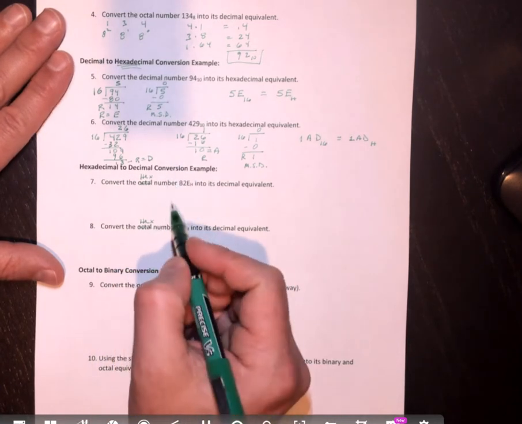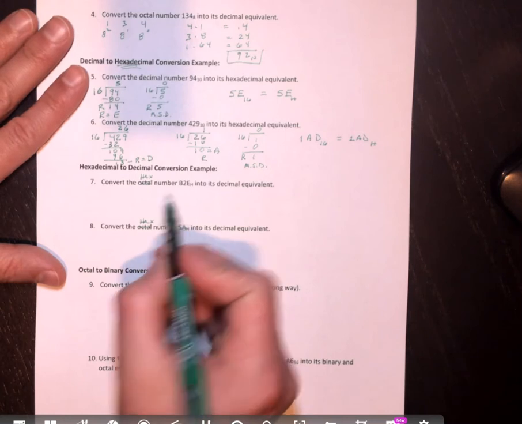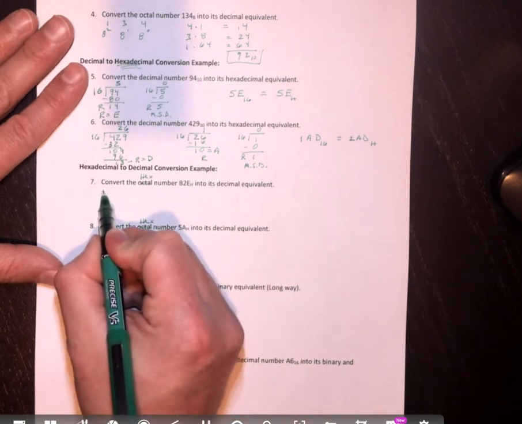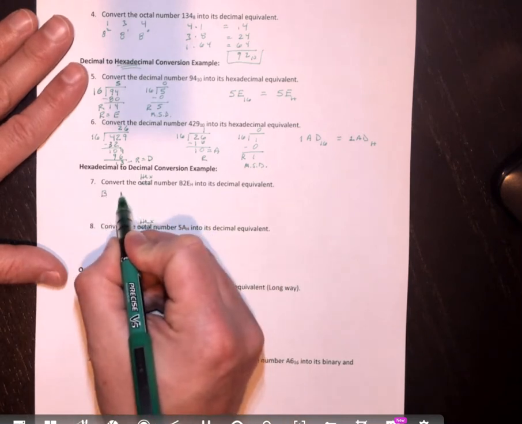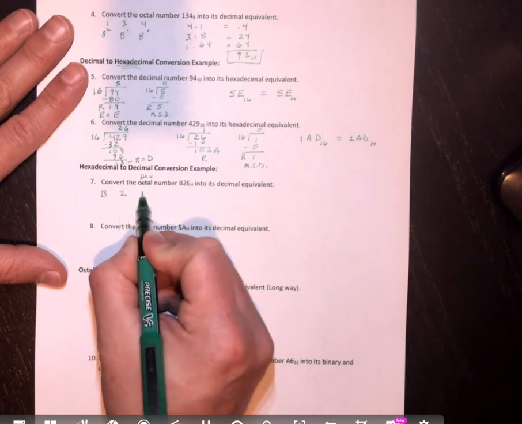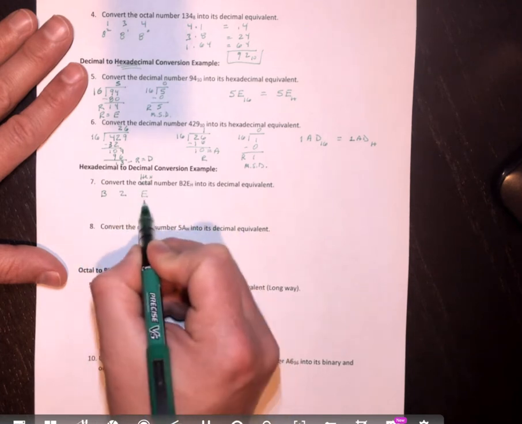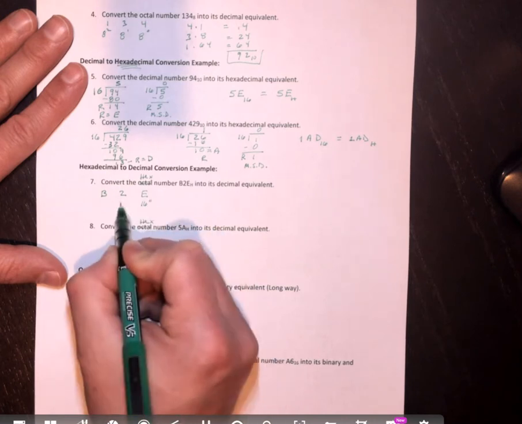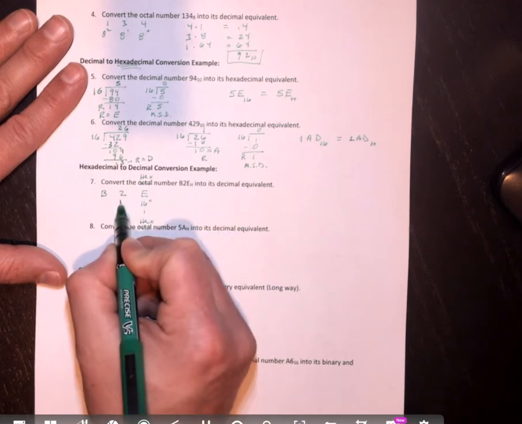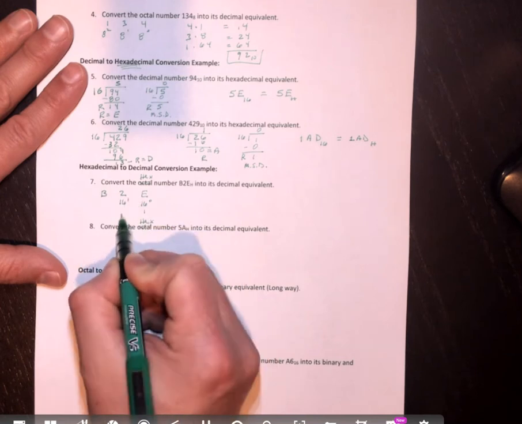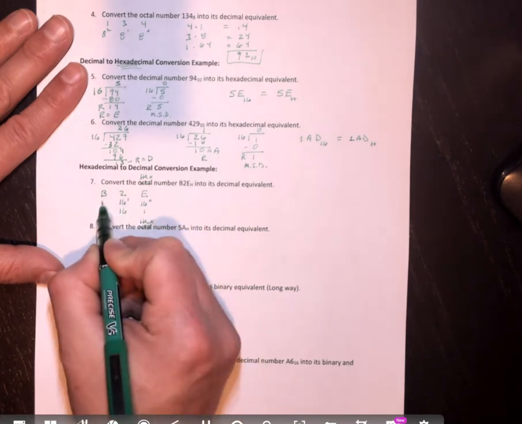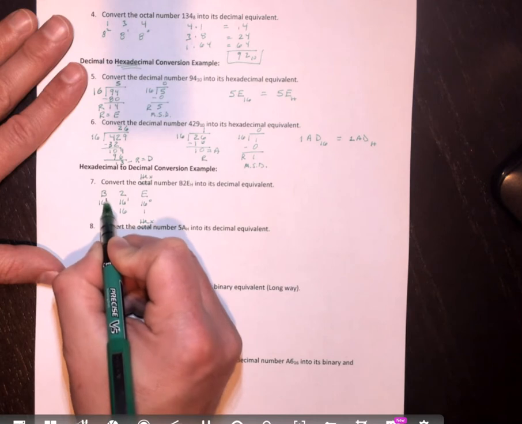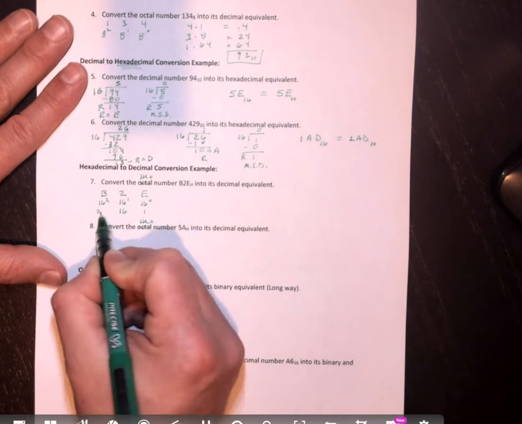So going back to decimal, this is where we're going to use our weighted multiplication. So we've got our place values. We need to know what each place value is worth. So we have B, 2, and E. This place value is our 16 to the 0 place value, which is 1. The 2 is in the 16 to the 1 place value, which is equal to 16. And the B is in the 16 to the second place value, which is equal to 256.